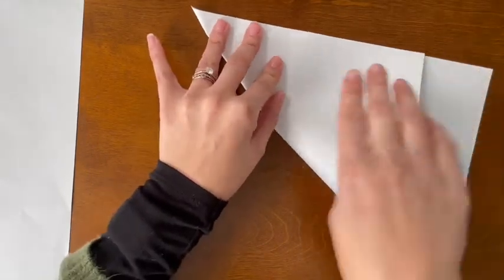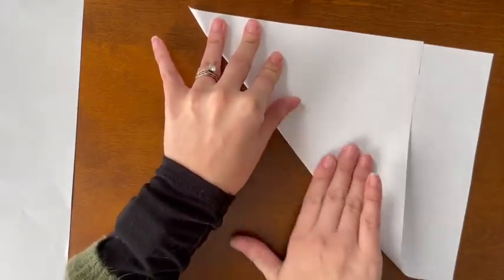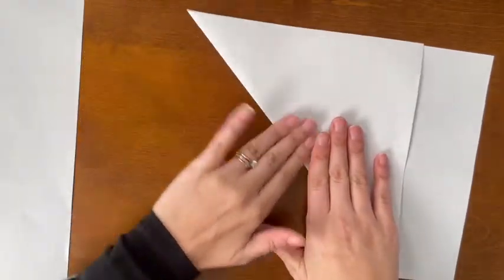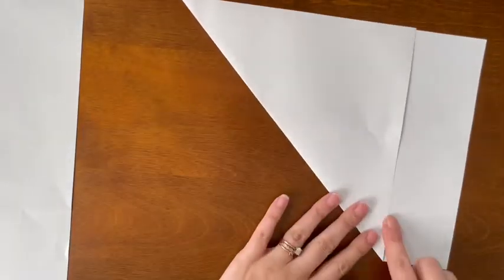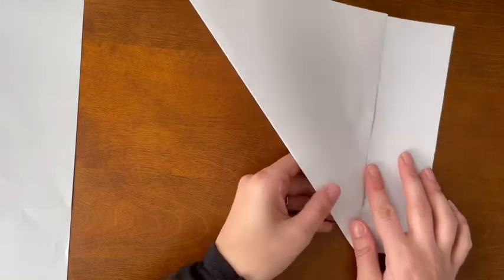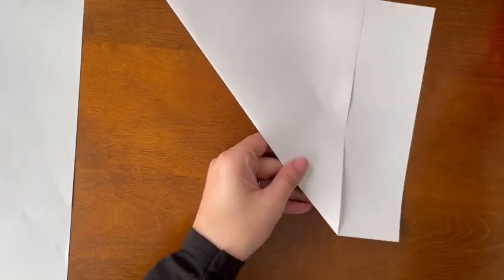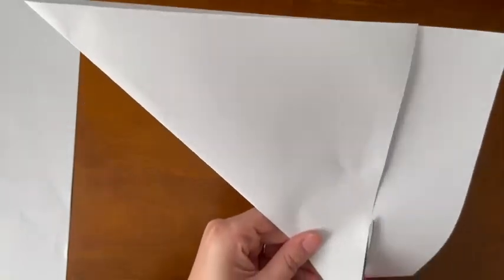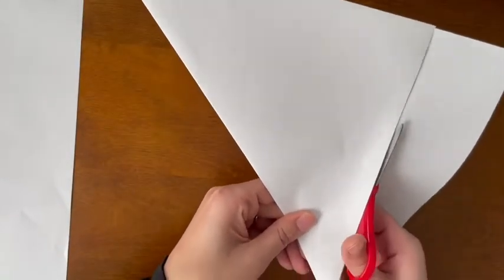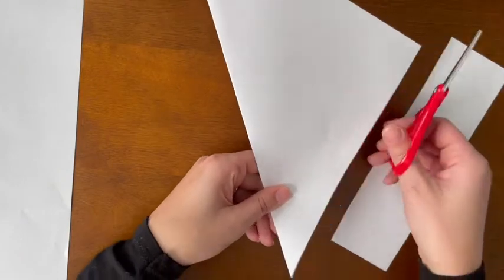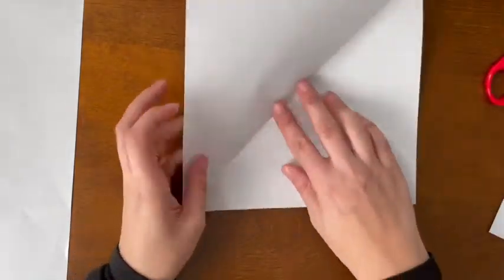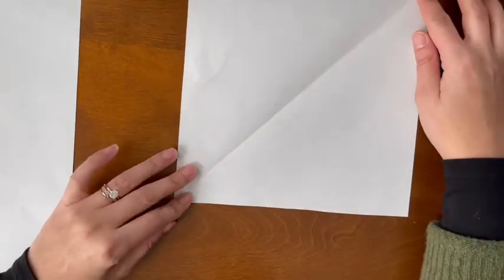And then you, what I call, squish the bubbles. So squish right here. And then you're just going to trim off this extra rectangle at the bottom by cutting along that line. All right, and now we have a square piece of paper.